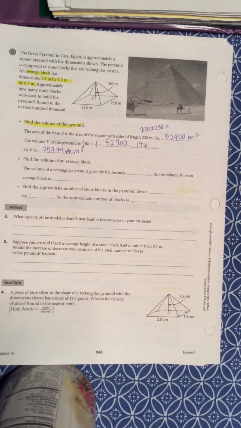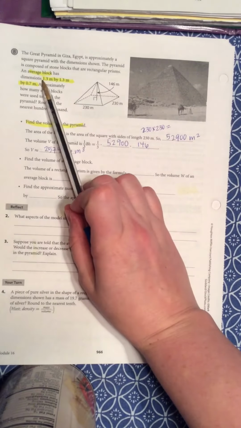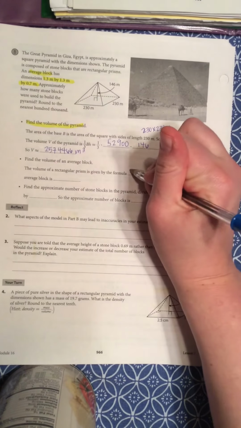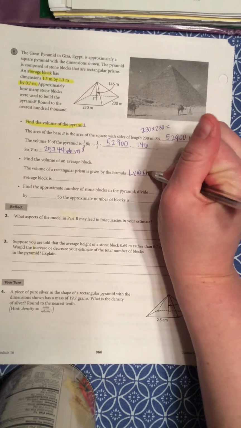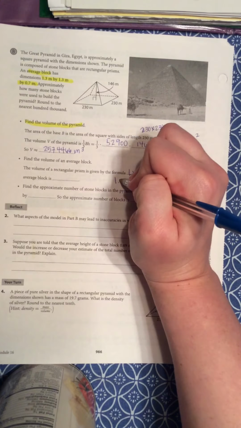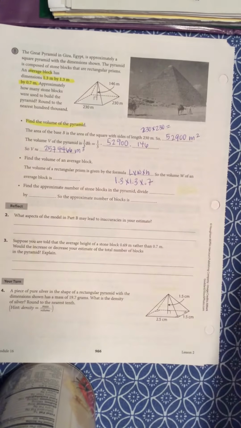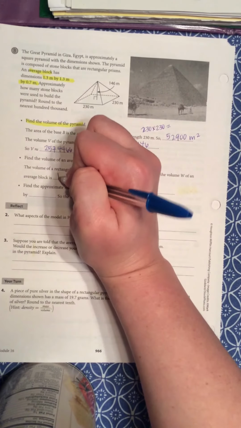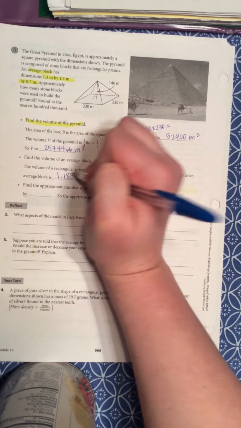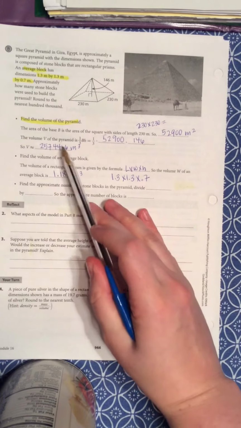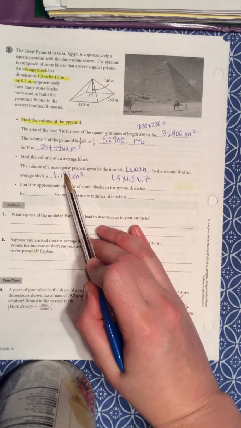Okay, now I want to find the volume of the average block. So they gave us our dimensions of our block up here by using our formula, length times width times height. So I do my 1.3 times 1.3 times 0.7, and so the average block is about 1.183 meters cubed. Now I just divide my pyramid by my blocks.